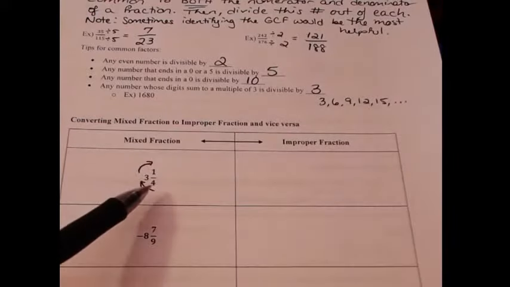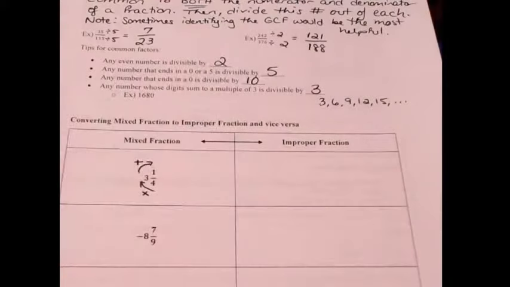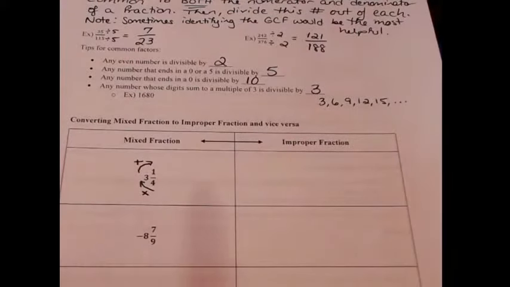We are first going to take our denominator and multiply it by our whole number, and then we're going to add whatever that result is to our numerator. Now, there's a little issue with this. First, let's convert this to an improper fraction, and we're going to double check.